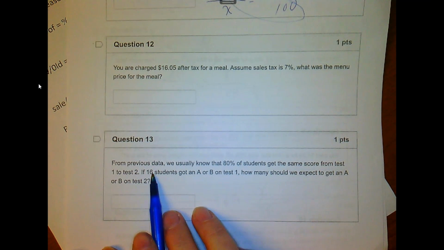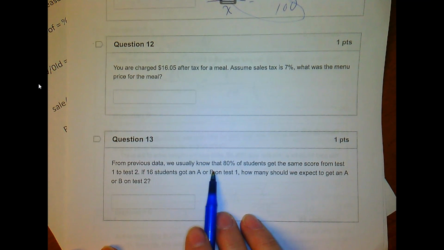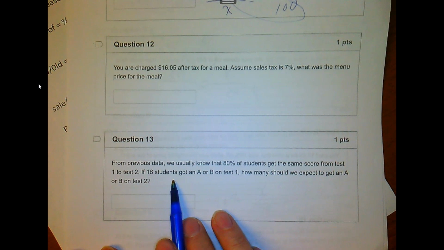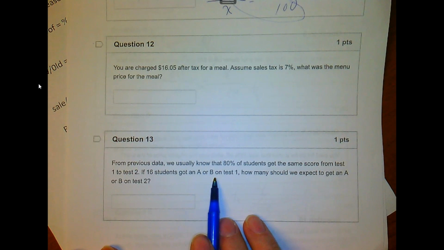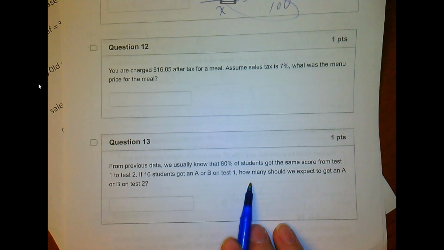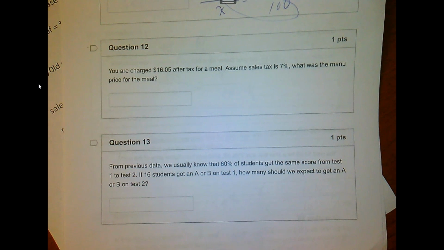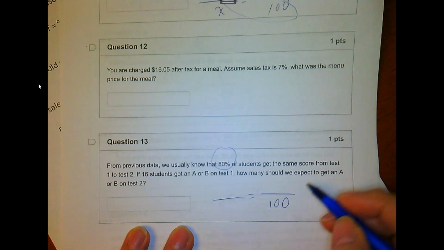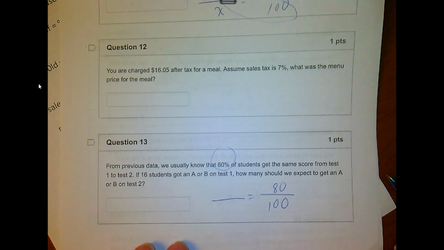13. From previous data, we usually know that 80% of students get the same score from test 1 to 2. If 16 students got an A or B on test 1, how many would we expect to get an A or B on test 2? This one, I think they did the percent for us, right? We don't need to do the plus or minus. They gave us the 80. That may be what's throwing you off.